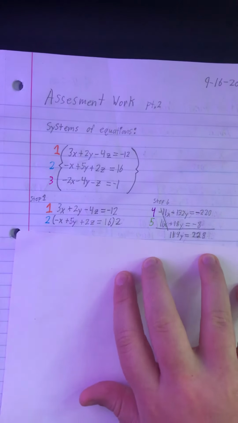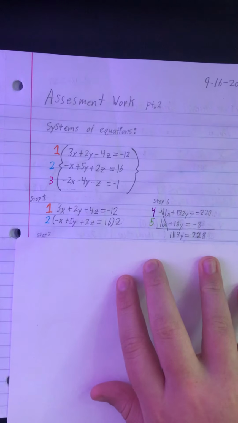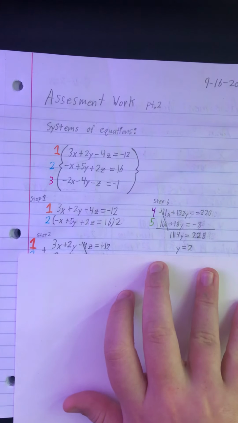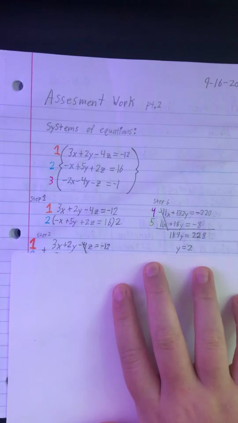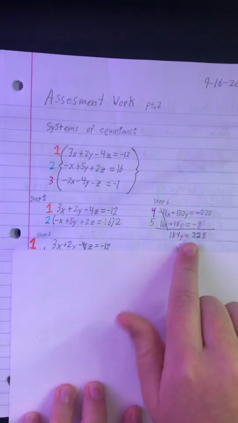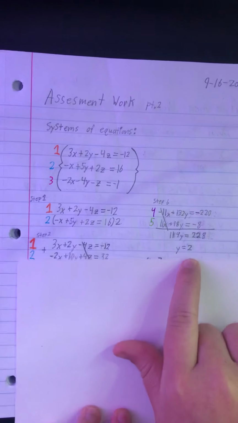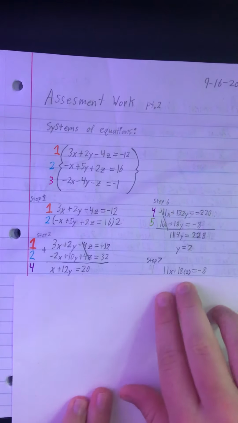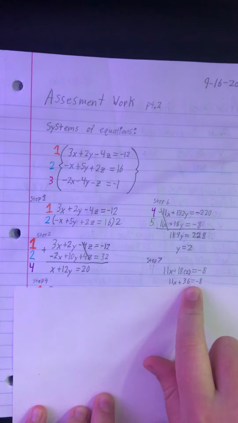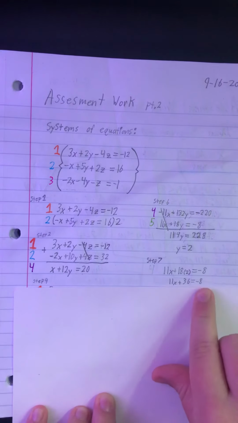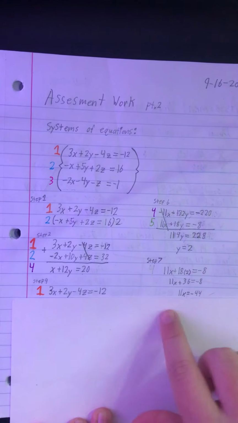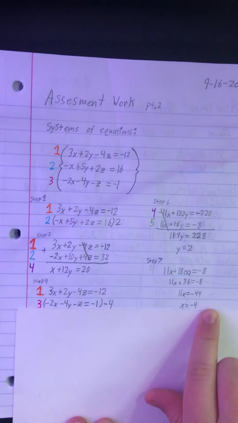And now we just have to solve for y in this one step equation, so we just divide 228 by 114 and get y is equal to 2. Now that we have y is equal to 2, we can actually just plug y back into either the fourth or the fifth equation to get x. So I plugged y back into our fourth equation. So now that we have y, we can multiply 18 by 2 to get 36, and then subtract 36 from negative 8, and then we get 11x is equal to negative 44. Dividing negative 44 by 11, we get x is equal to negative 4.